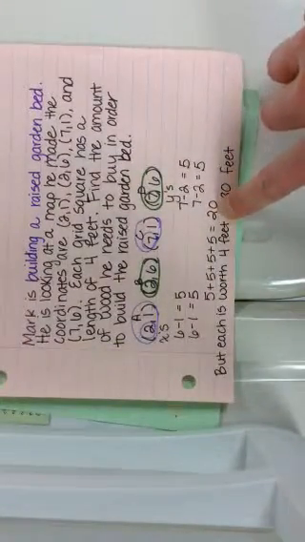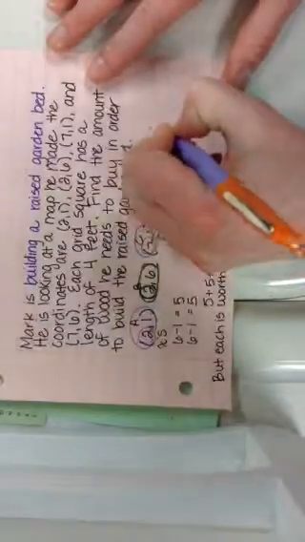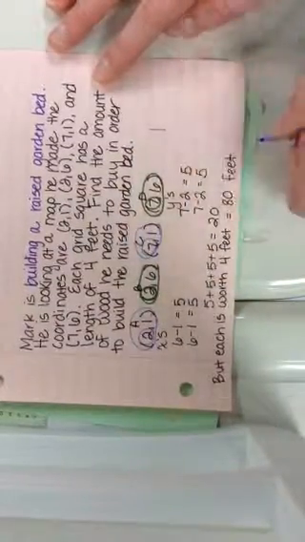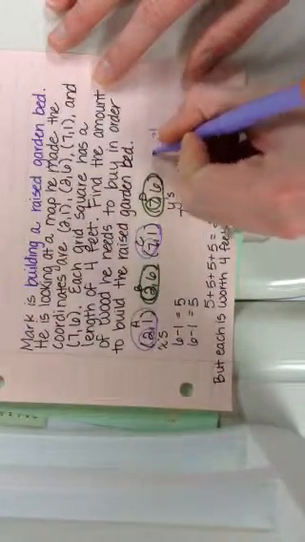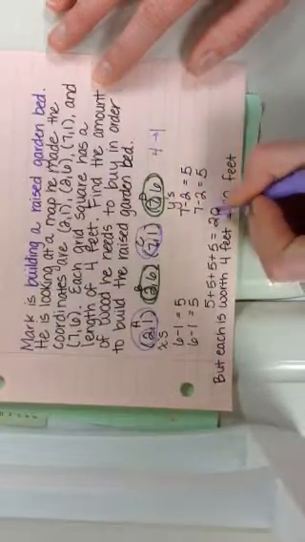However, do you remember in the story we just read that each one was worth 4 feet? So I have to adjust that. Right now, I have a distance of 20. But since each unit is 4, I'm going to need to multiply 20 times 4 to tell them that I'm going to need 80 feet of wood to build the raised garden bed.